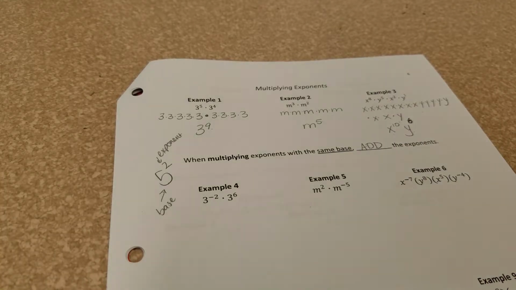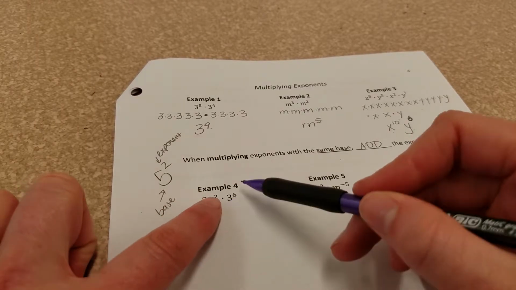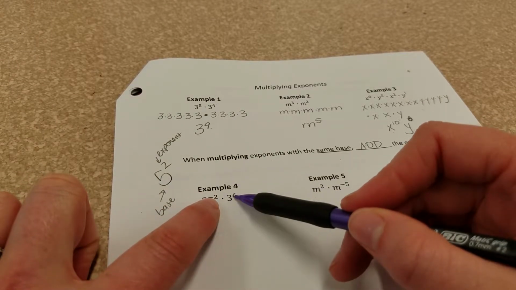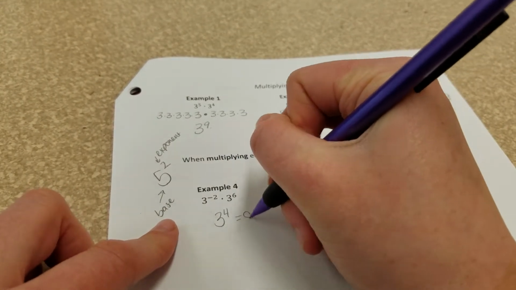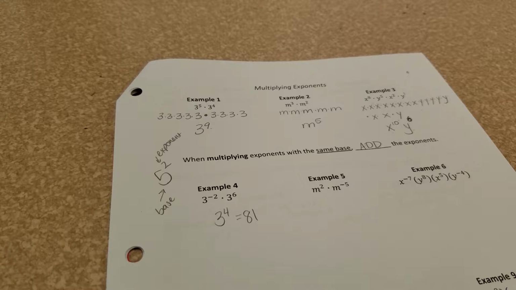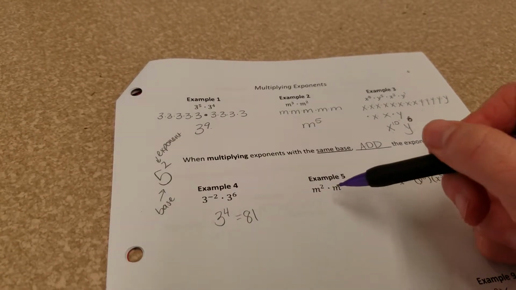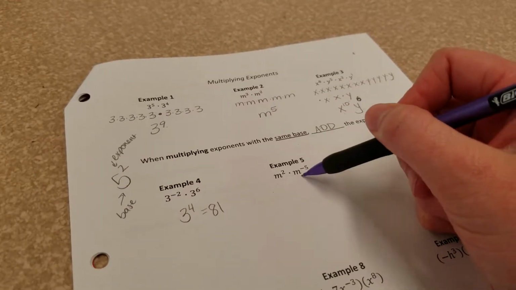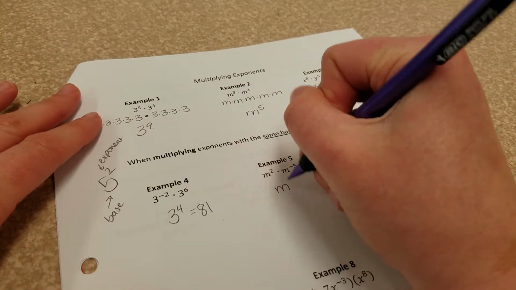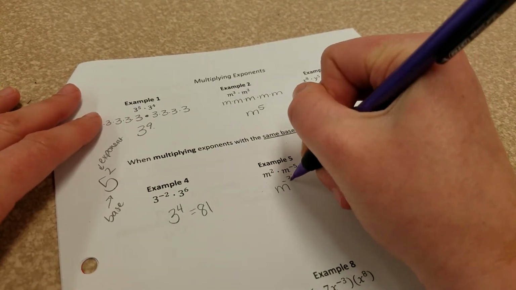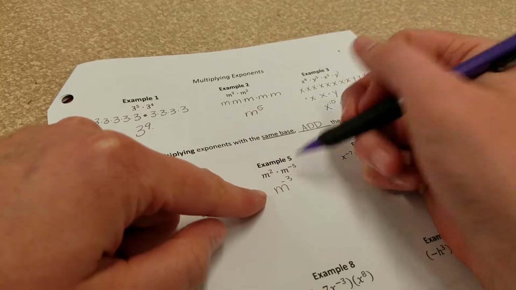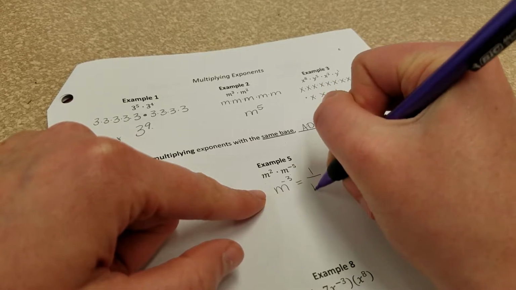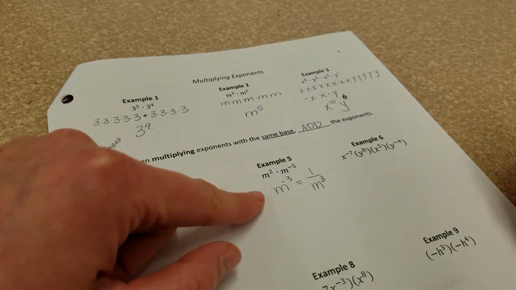the exponents together. So for example, in number 4, the base is both 3, so all I have to do is add my exponents. Negative 2 plus 6 is going to give me 4. 3 to the 4th is my answer, and that we're going to actually require you to do because it's 81. Example number 5. My base is both m, so all I have to do is add my exponents. 2 plus a negative 5 is going to give me negative 3. However, with our rules, we cannot leave that because it's a negative exponent. So you need to rewrite this as 1 over m to the 3rd.